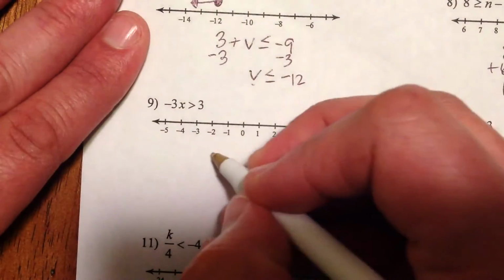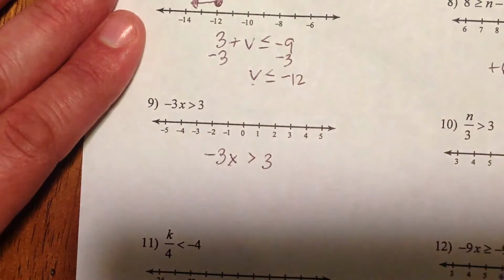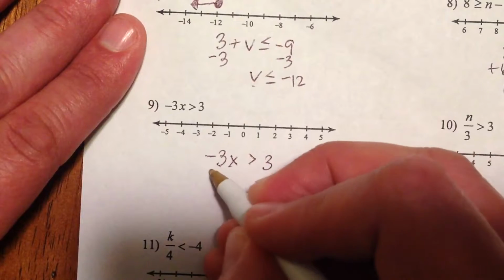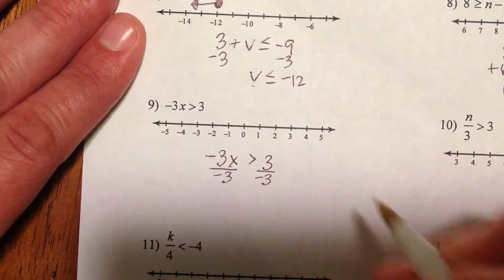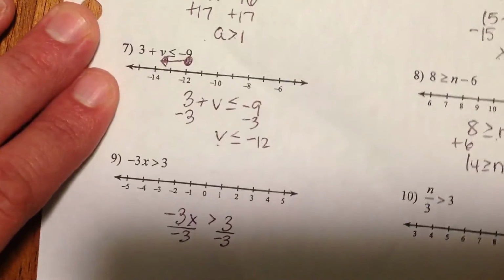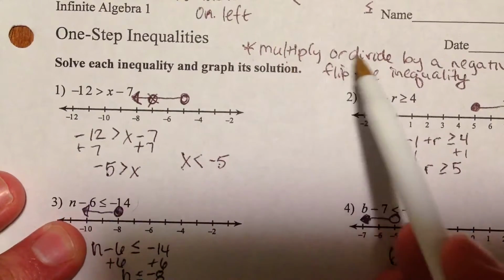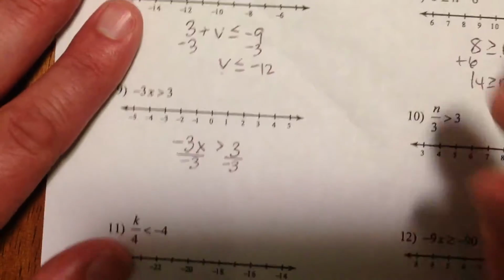On number 9, I have negative 3 times the number x is greater than 3. To remove the negative 3, that means negative 3 times x, I have to divide by negative 3. And remember one of the first rules I set up here was you have to have a variable on the left, the open and closed circle, but also when you multiply or divide by a negative, you have to flip the inequality. So let's see what that looks like.